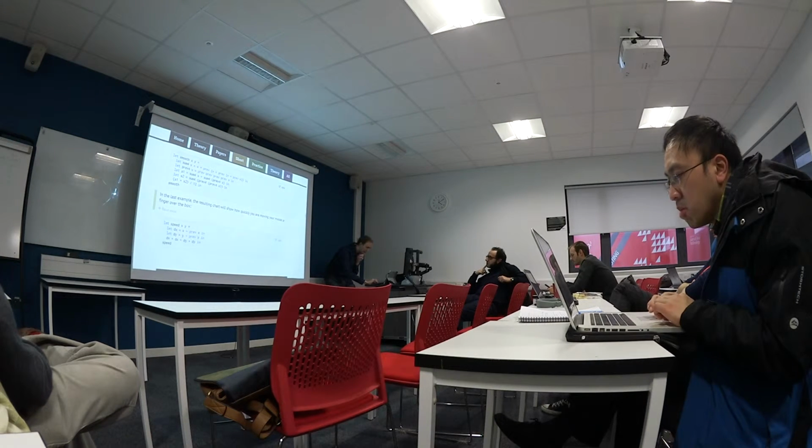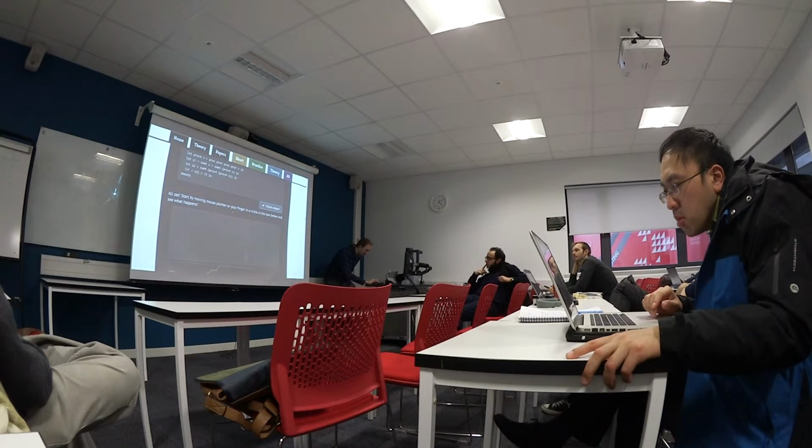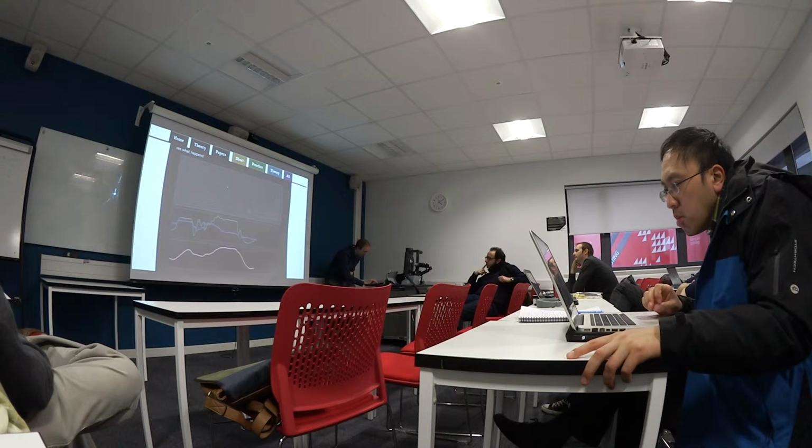Or you can do things like smoothing. So this is adding the last 12 values and then dividing it by 12. And if I move the mouse fast, the orange one is sort of a smooth version of the green one. Right.